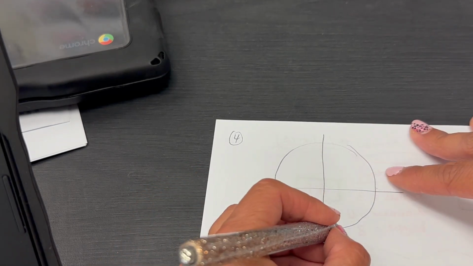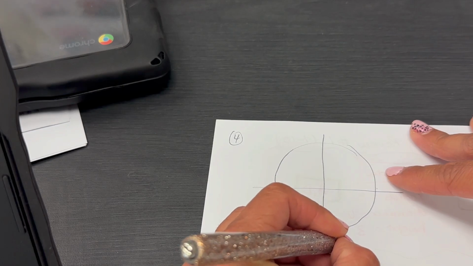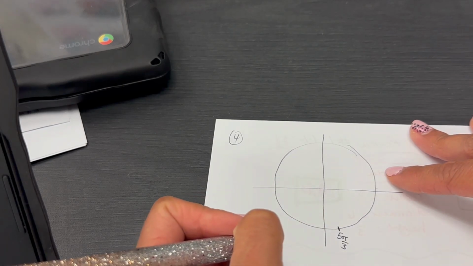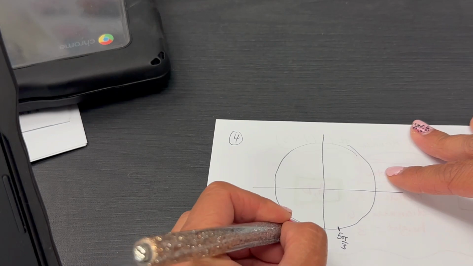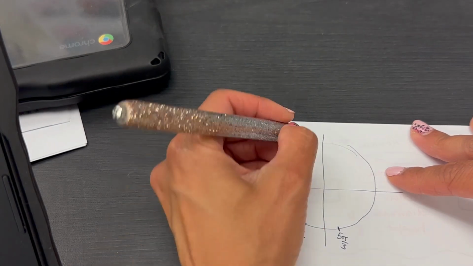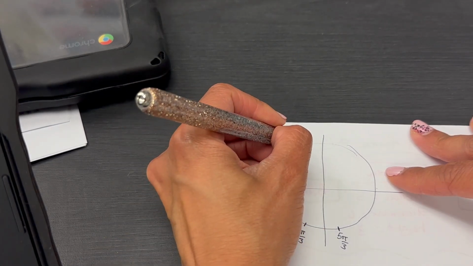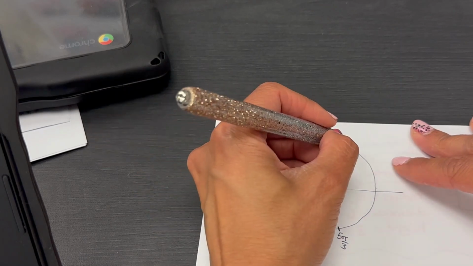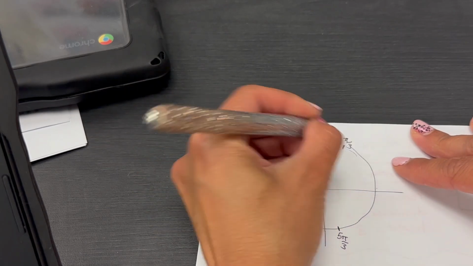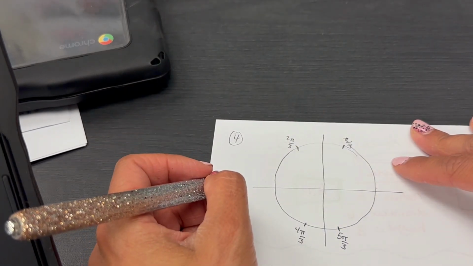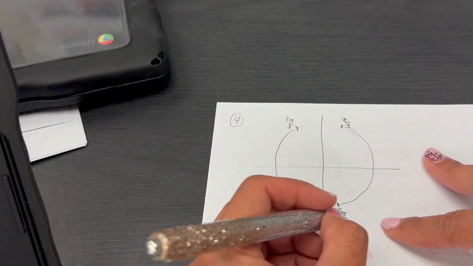So I'm going to need a 5 pi over 3. I know that that's over here in the 4th quadrant because this one is 4 pi over 3 and this one up here is 2 pi over 3 and this one up here is pi over 3 because I know my unit circle. So I need the coordinates here.